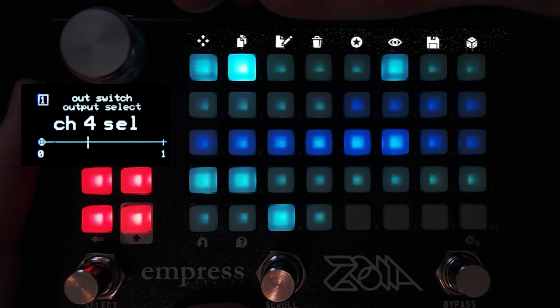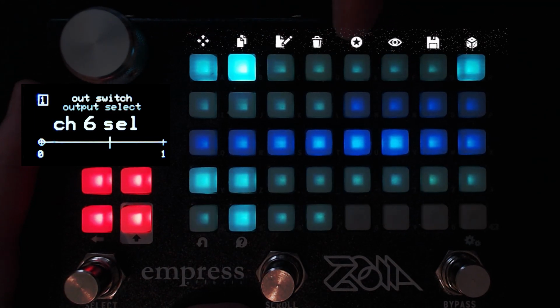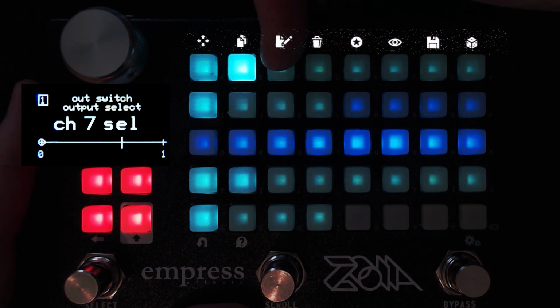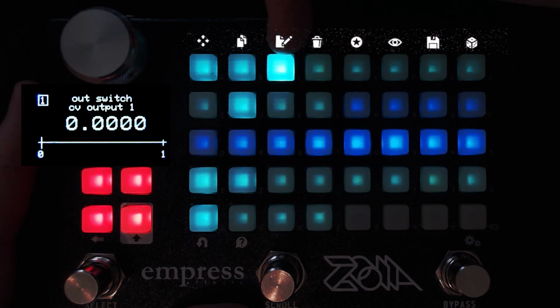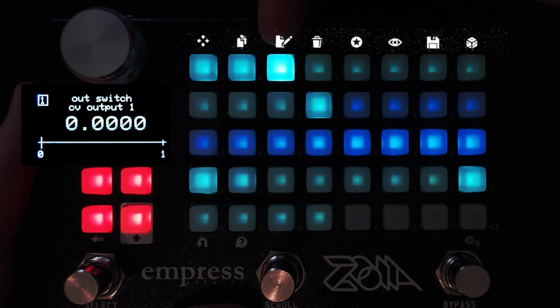It takes the value of 0 to 1 and divides it by 10 in this case. So that the first channel is selected when the channel select input is between 0 and 0.1 in this particular case.